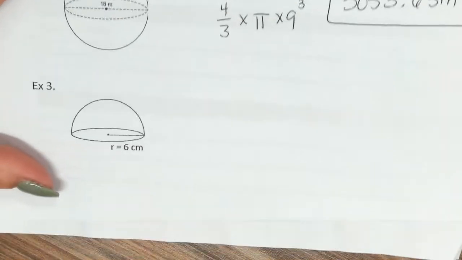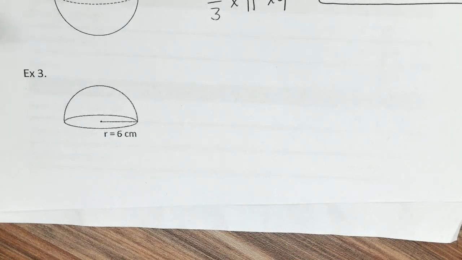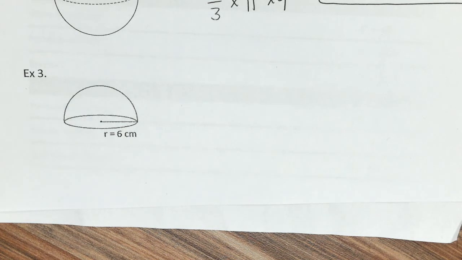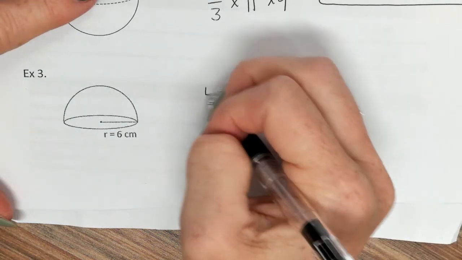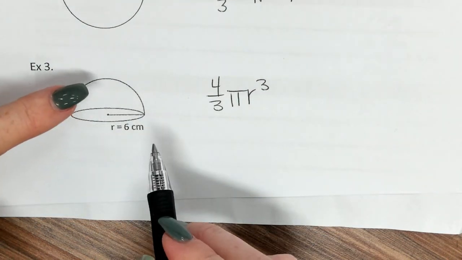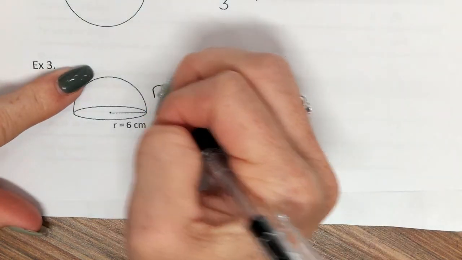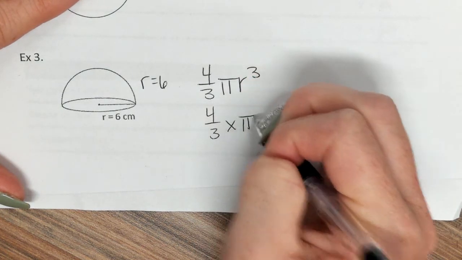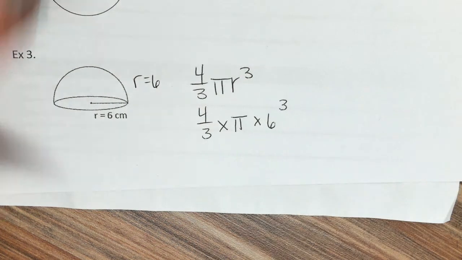Now, I've never seen them put one of these on the STAR test, but it's called a hemisphere. It's just half of a sphere. It's like you took a basketball and cut it in half. The formula will be the same. You will get your final answer, and since it's cut in half, you take your answer and cut it in half, meaning divide it by 2. Make sense? So the same formula. Did they give you the radius? Yes. So my radius is 6. So I'm going to do 4/3 times pi times 6 to the 3rd power. I'm going to go type that in.